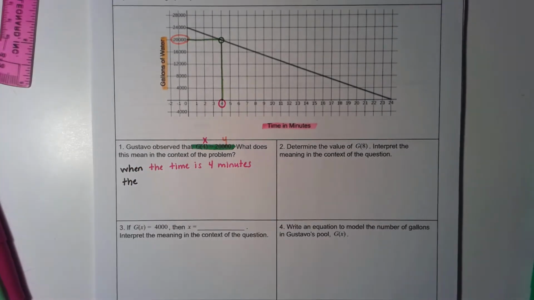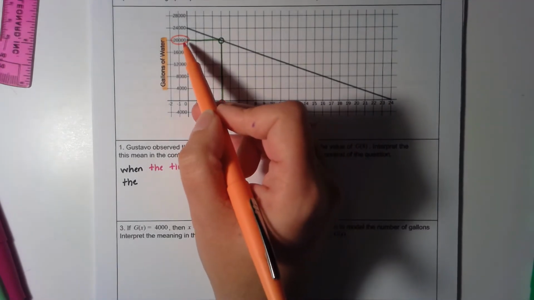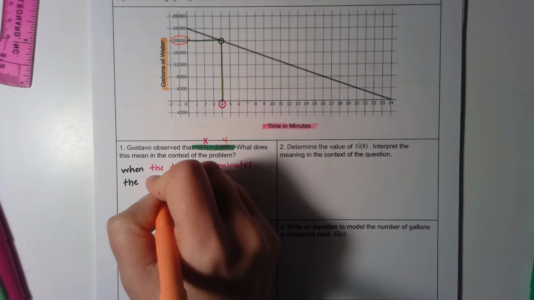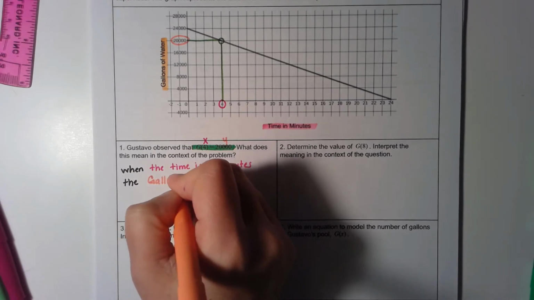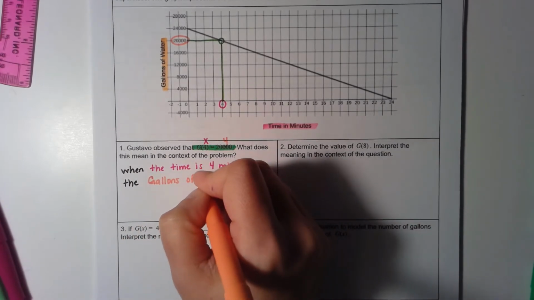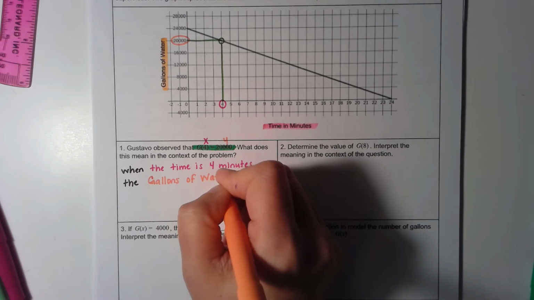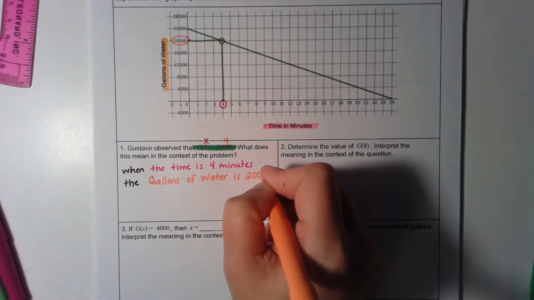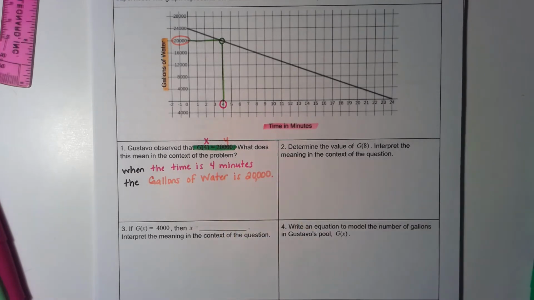And now we're going to look at the y coordinate, which is the amount of water in the pool. So the gallons of water is 20,000. So I explained what the input means. The 4 is the number of minutes. And I explained what the output means. The 20,000 is the number of gallons of water.